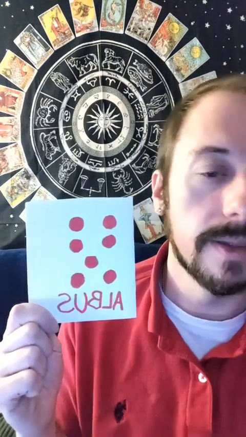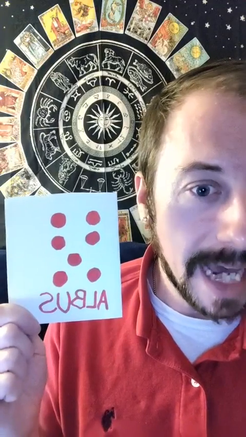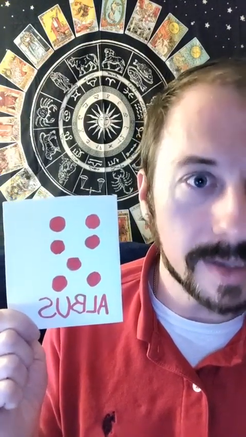And notice it's a cup. So the internal element is water, and water is the only element that's active. Only the water line is activated in Albus. So you have passive fire, passive air, active water, and then passive earth. So the internal element is water. Externally, it's air. Albus is air externally because it's an air sign. It's Gemini and Mercury.